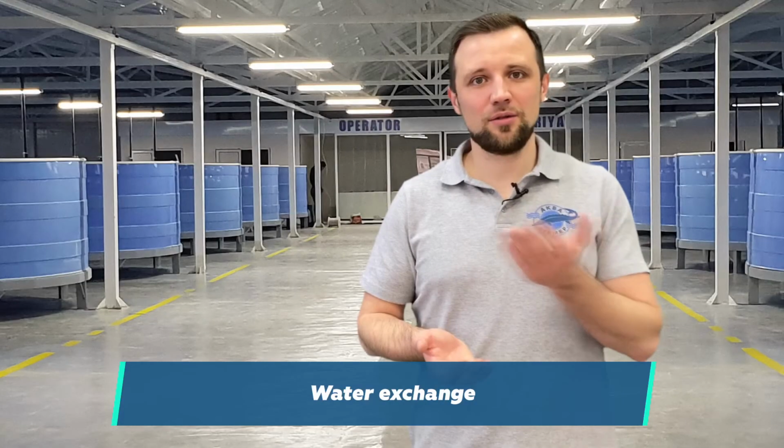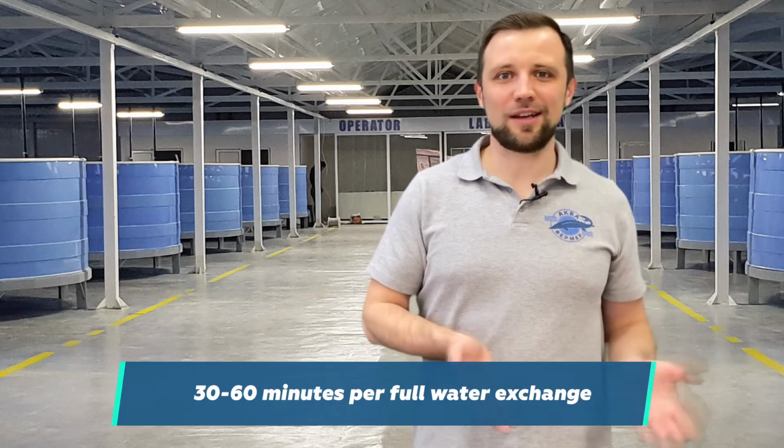System design, basic nuances. Sure, this is not everything. Here are some basic tips to help you design the RAS system correctly. And of course, we start with the calculation of water exchange. Water exchange in RAS for sturgeons should be one full exchange per 30-60 minutes. What does that mean? It means that the water in the tanks should be changed at least once an hour, but no more than 2 times an hour.